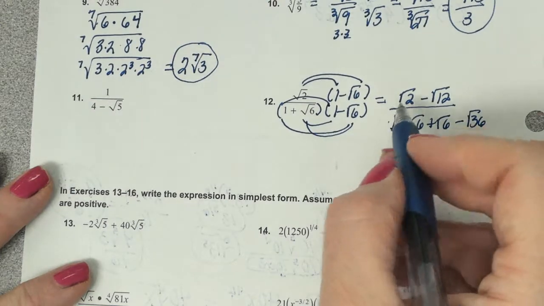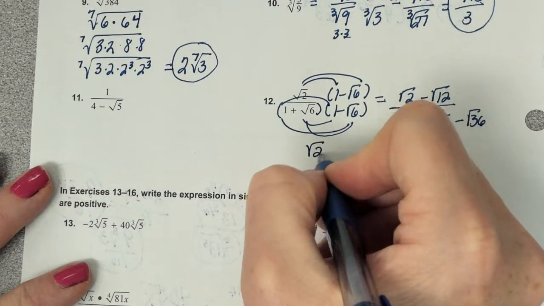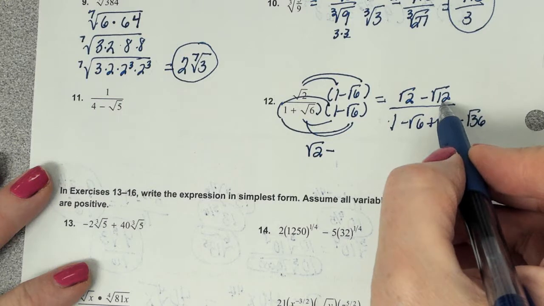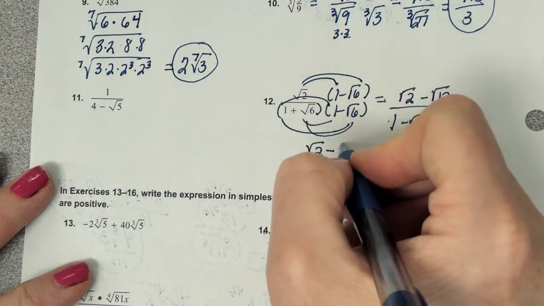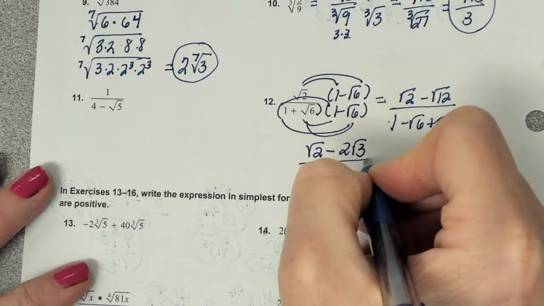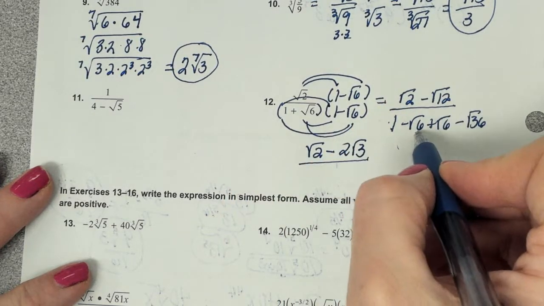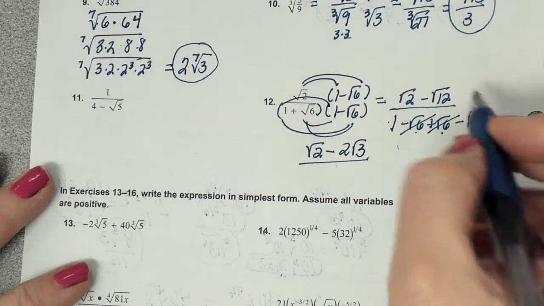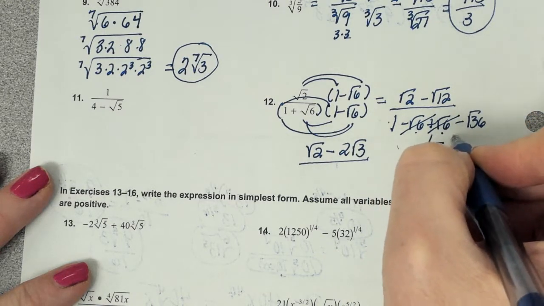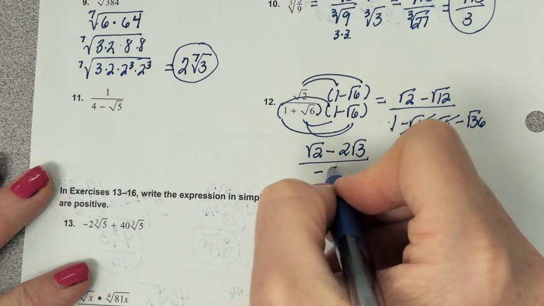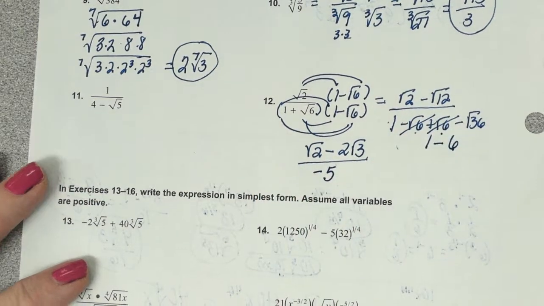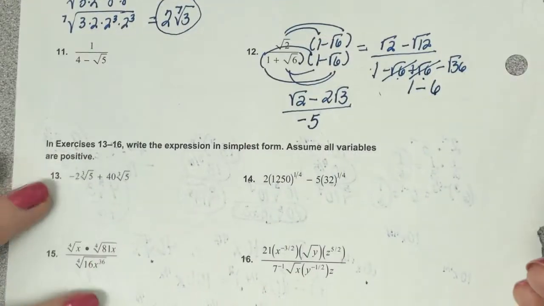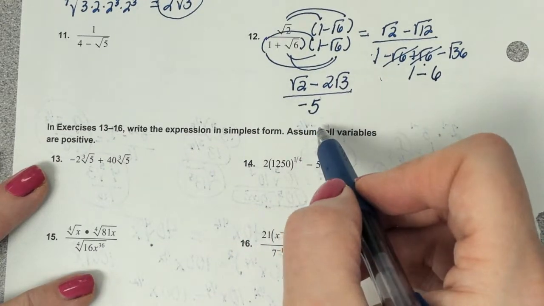So now I want to simplify this. I have radical 2 minus, this is 4 times 3, so what's that going to be? 2 radical 3, right. On the bottom, I've got negative radical 6 plus radical 6, and then the square root of 36 is just 6. So I have minus 5. Negative 5.